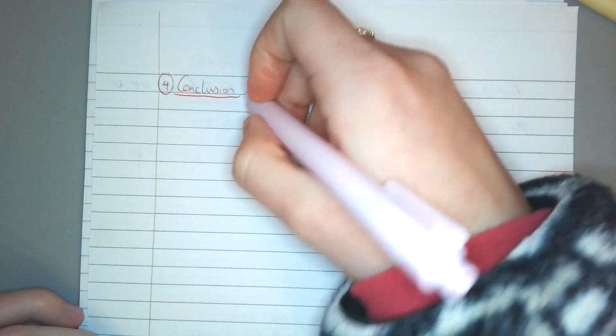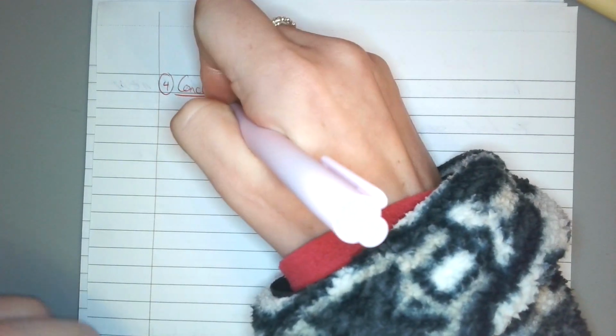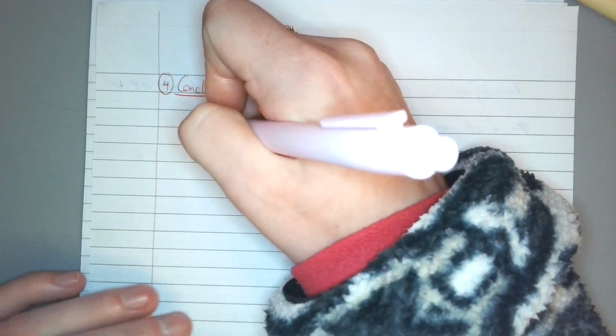And then we're going to go for the final conclusion for the whole question. So 4 is our conclusion. And what you're basically doing is writing the conclusions for each step. So the first conclusion was that proposition 1 is true. And then our second conclusion is putting step 2 and step 3 together.